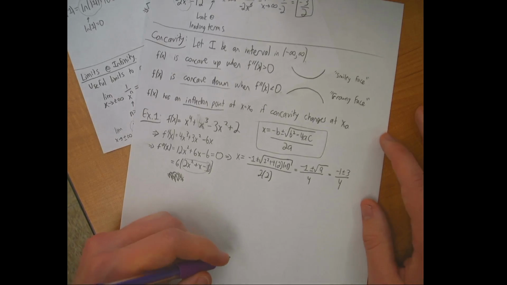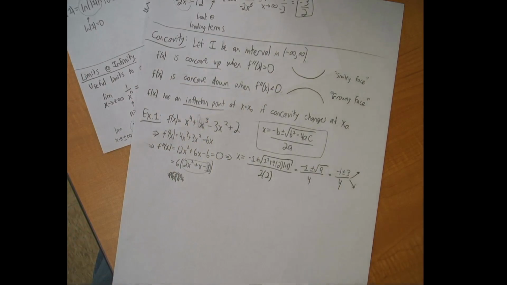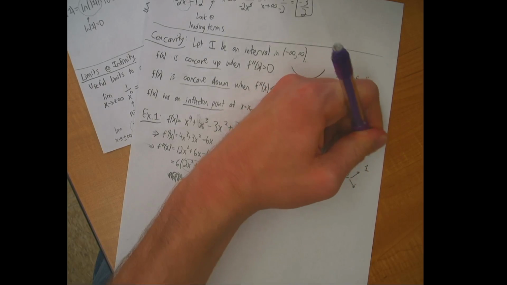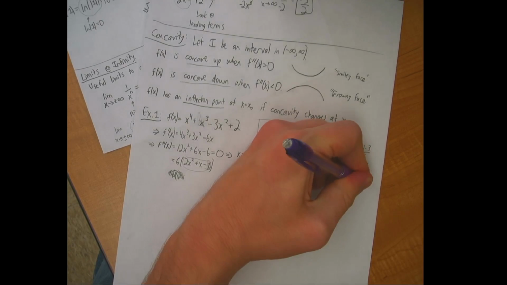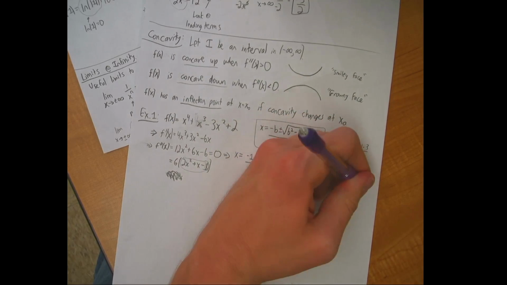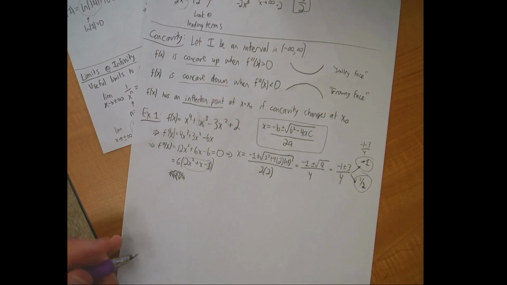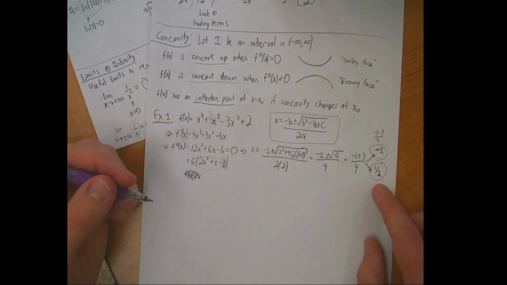So that should pretty quickly give you the two solutions to this. If you focus on negative 1 minus 3 over 4, and then negative 1 plus 3 over 4, that gets you, sorry, yeah, negative 1 and then 1 half. Okay, so your two solutions are negative 1 and positive 1 half. Those will be your potential candidates for inflection points.